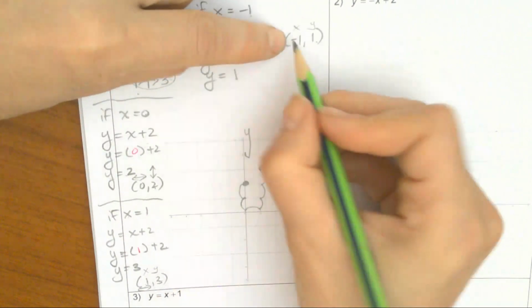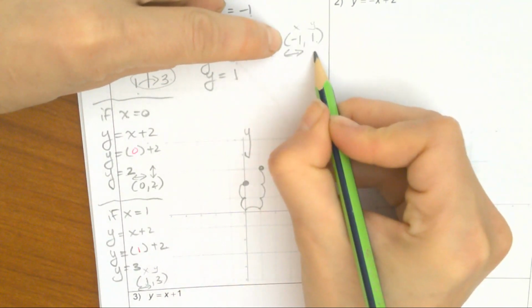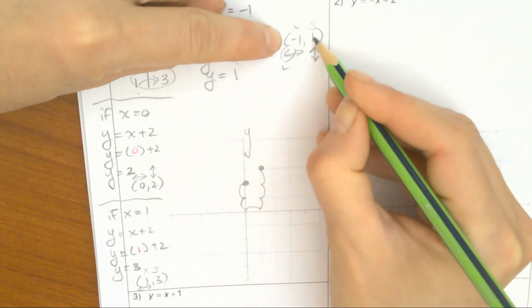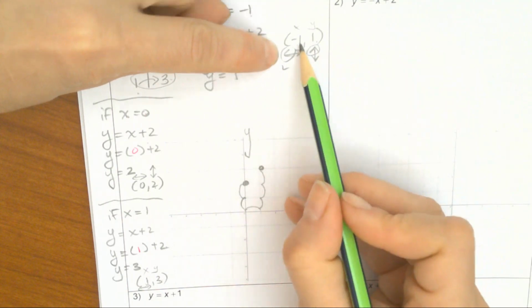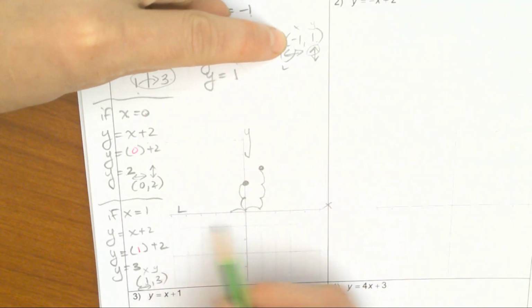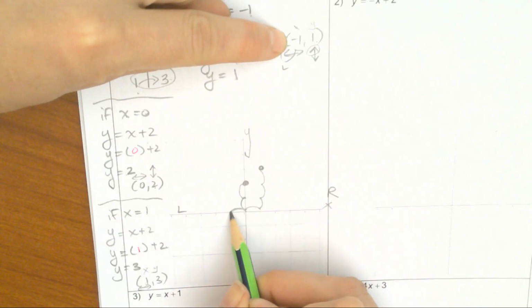Now x is about left and right, y is up and down. This is negative, so it's going to go left. This is positive, so it's going to go up. So left 1, up 1. Left 1, this is left, this is right. So left 1, up 1.